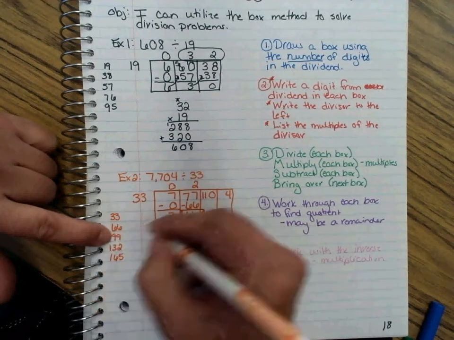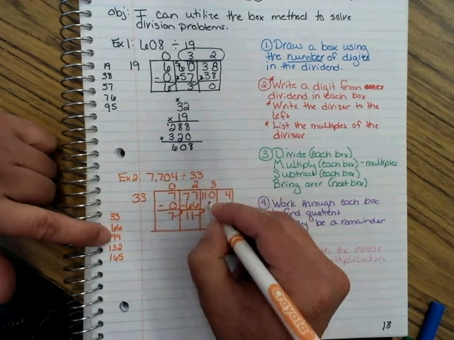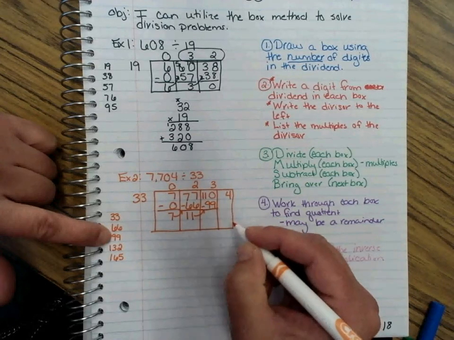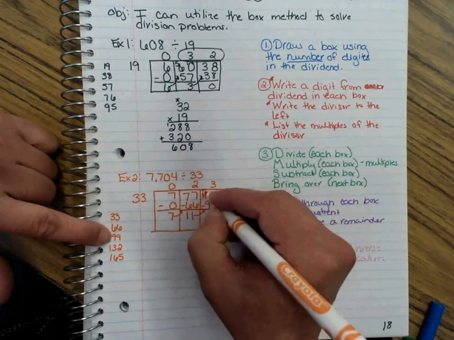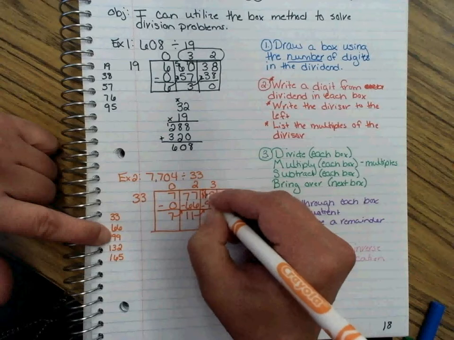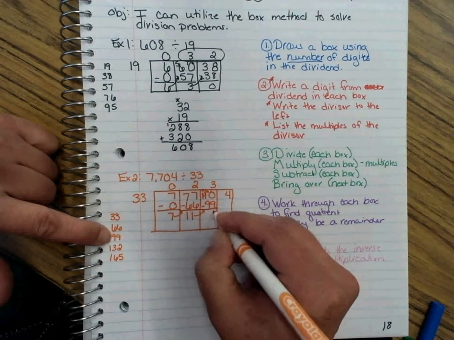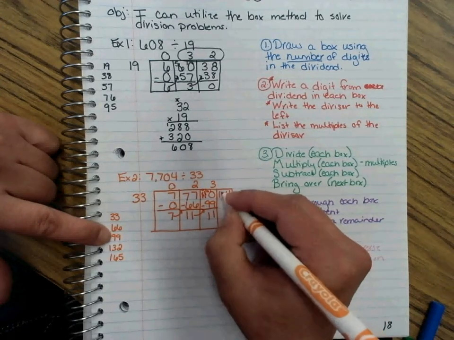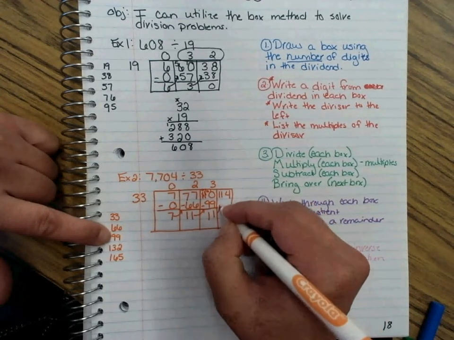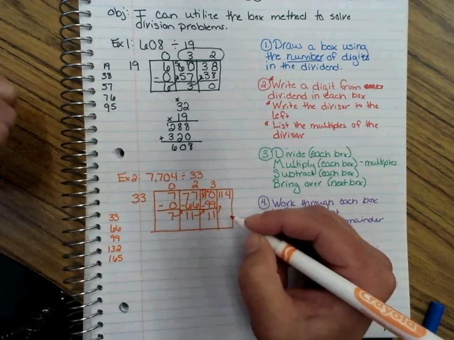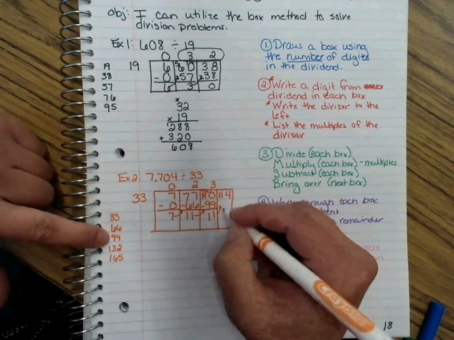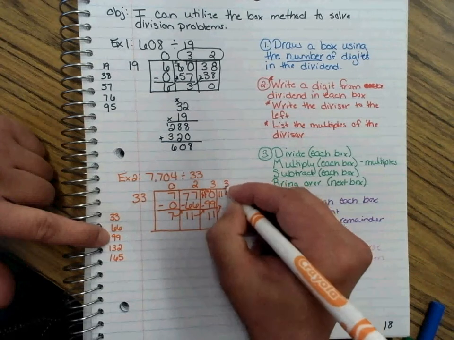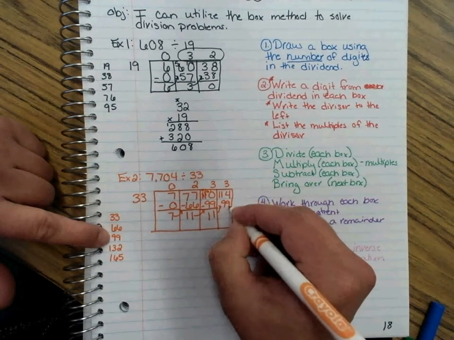So 33 times 3 is 99. I'm going to subtract. I'm going to borrow. That becomes 11, becomes 10. 10 minus 9 is 1. I have 11 again, so now I have 114 because I brought my 1 over. So again, I've got to go into 114 without going over. Well, I can only go in 3 times, which is 99.